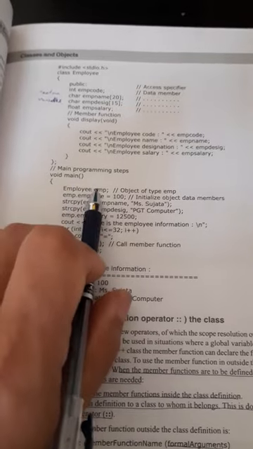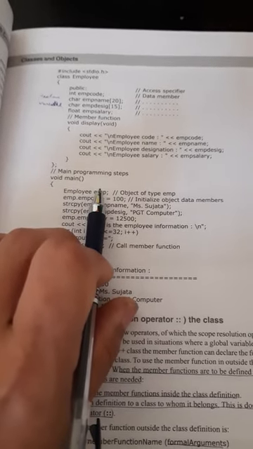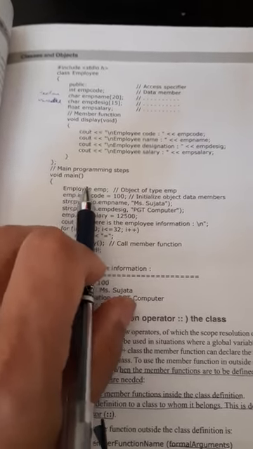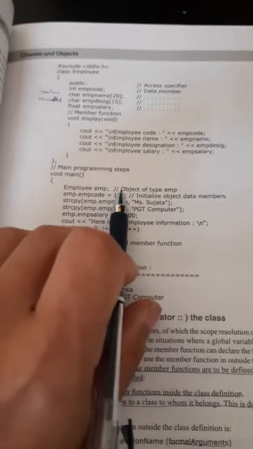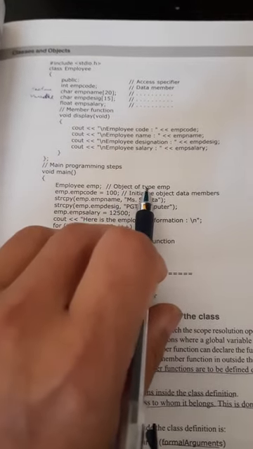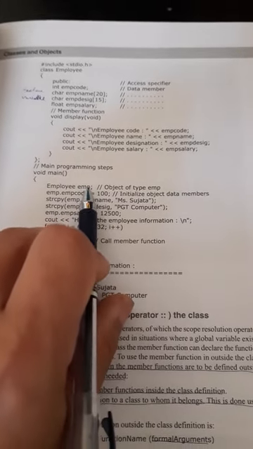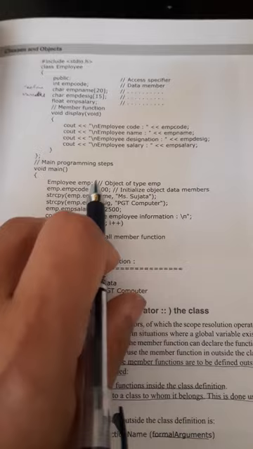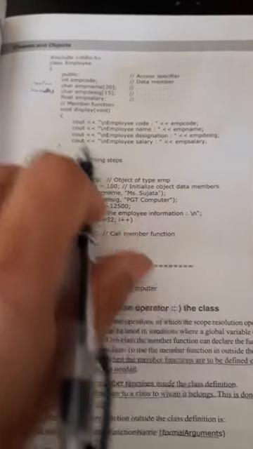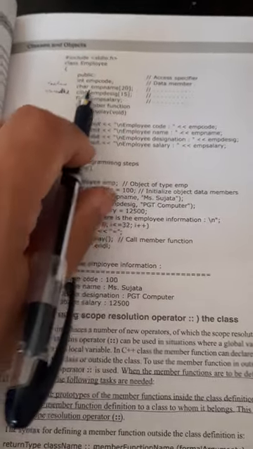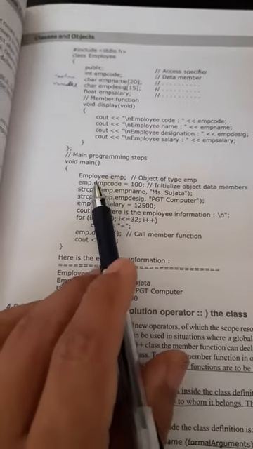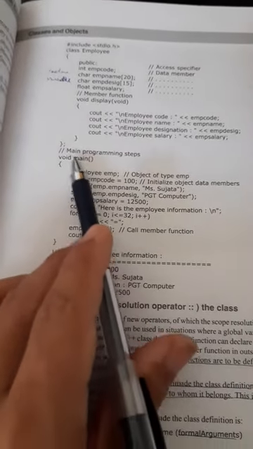Suppose you want 2 employees' information, you can also declare employee emb, emb1, emb2, like that. That way you can create data about 3 employees. This is how you declare an object inside the main function.